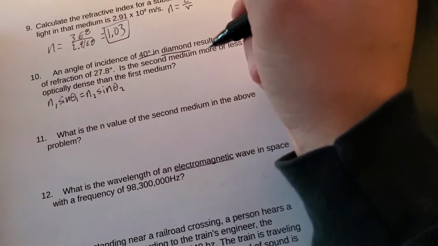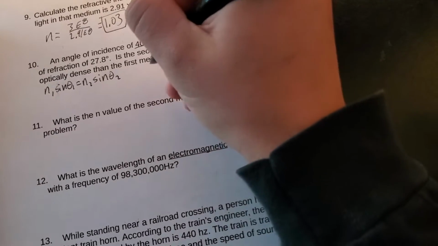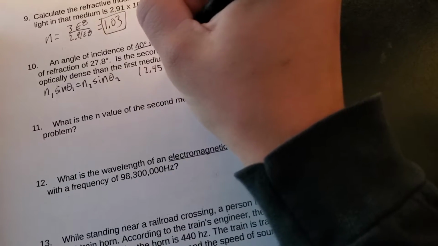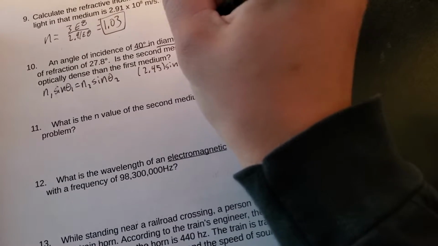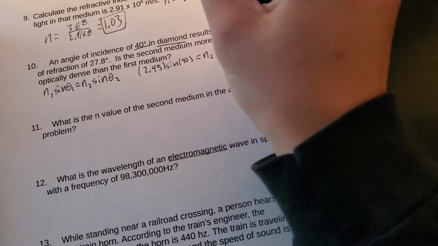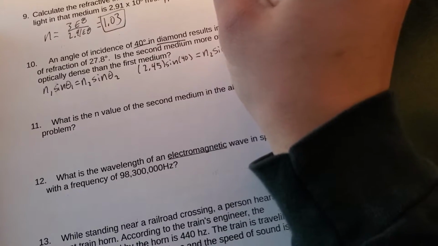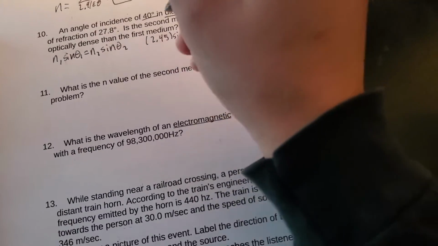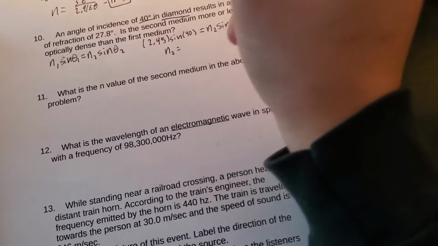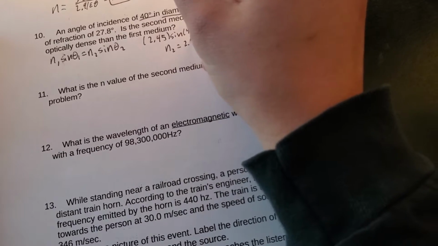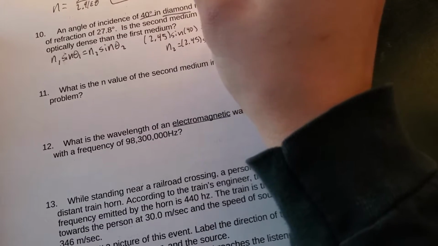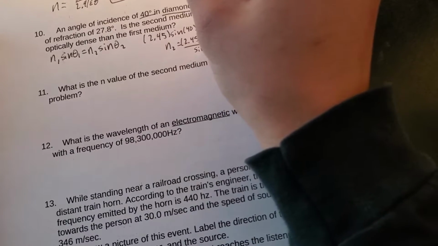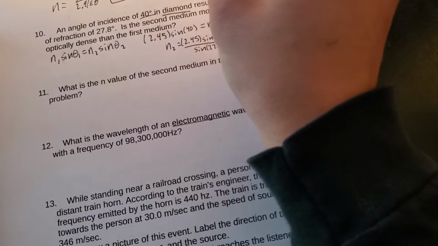Let's plug in our numbers right here. We know that N1, the N for a diamond, is 2.45, and we'll multiply that by sine of 40. And we'll say that's equal to N2 times sine of 27.8. So to find N2, we'll just go N2 is equal to 2.45 times the sine of 40 divided by sine of 27.8.